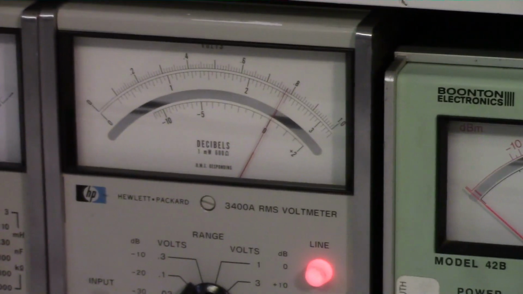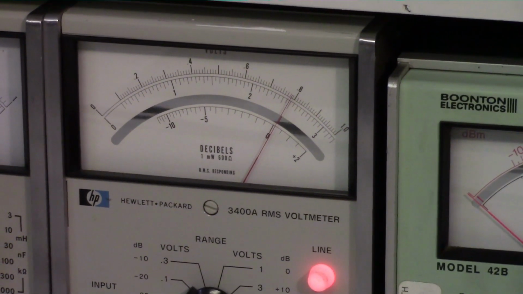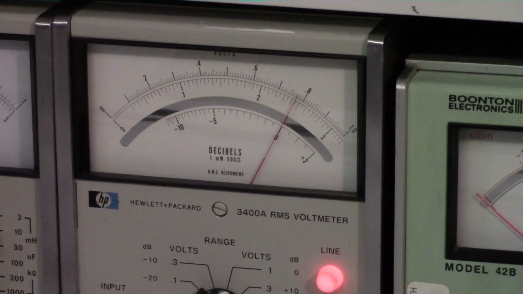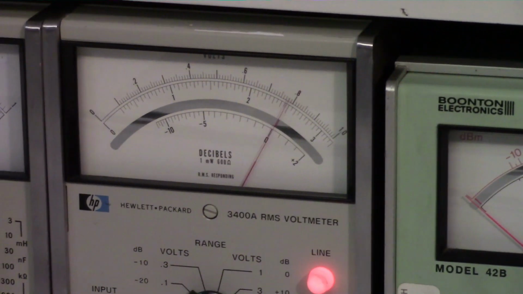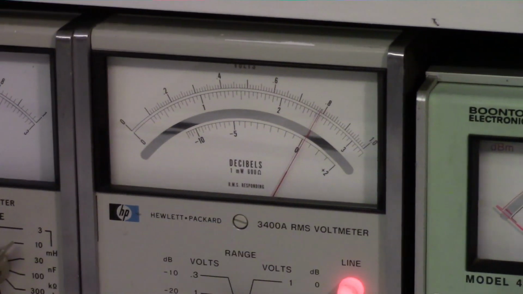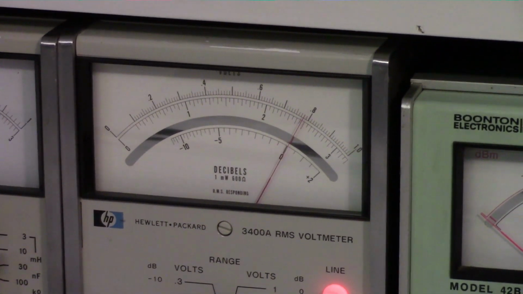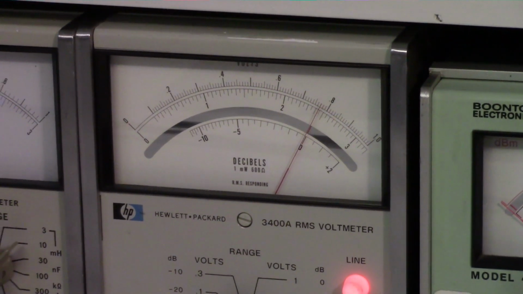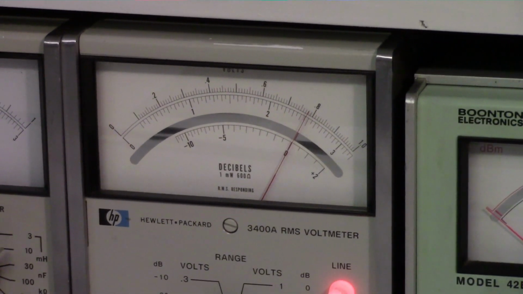Now the idea is, to perform the MDS measurement, we're going to turn off the RF source from the generator, and we want to see that meter drop exactly 3 dB. In other words, we want to see a 3 dB difference with a carrier versus without a carrier.